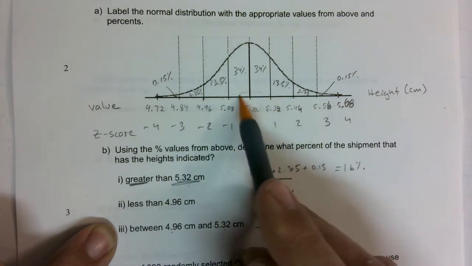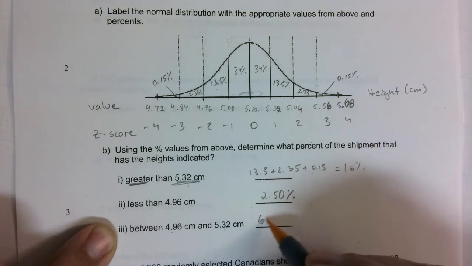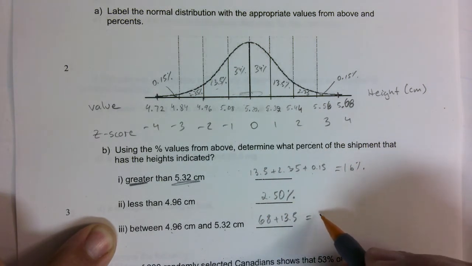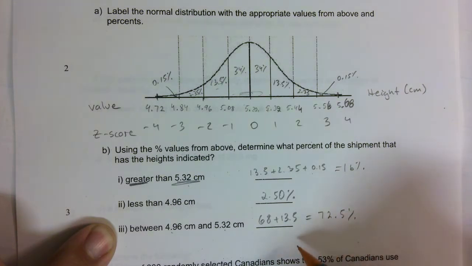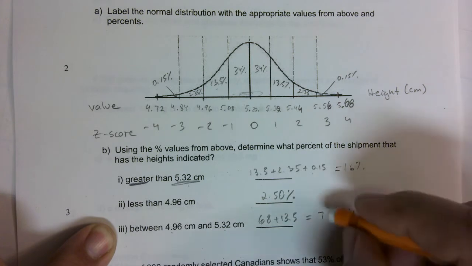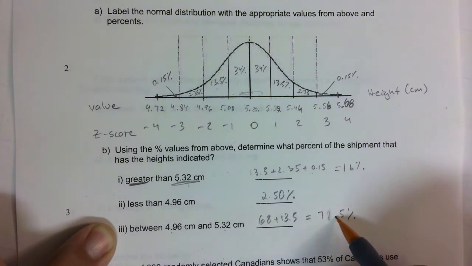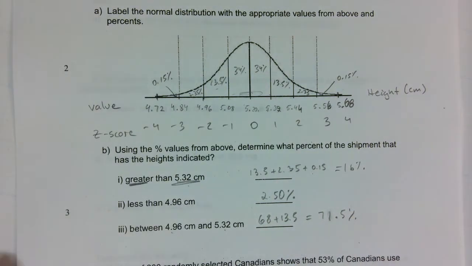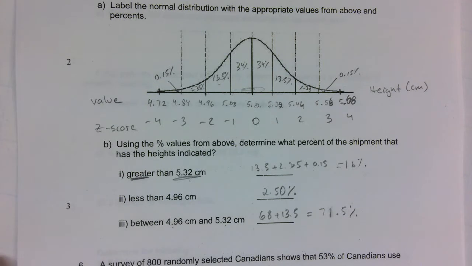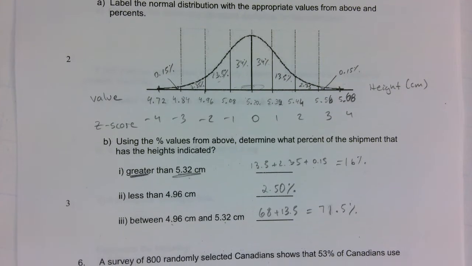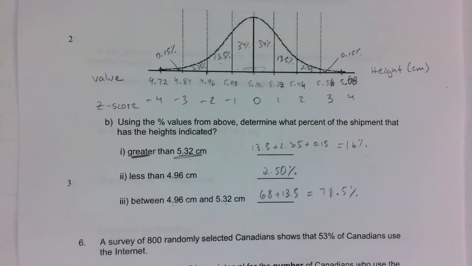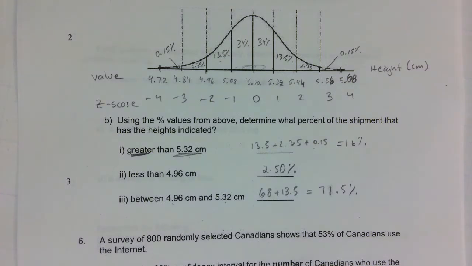So it's 68 plus 13.5, and that is 72.5. Nope, sorry, I need to do my math here, right? 71.5. There we go. 71.5% of shipments have the heights indicated.